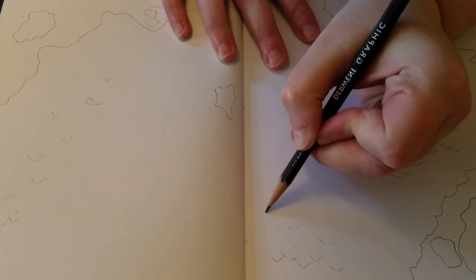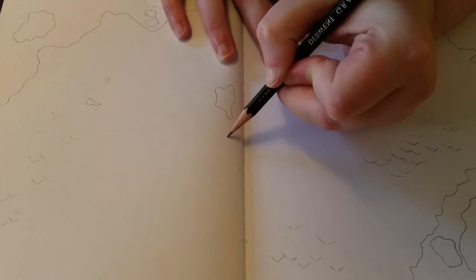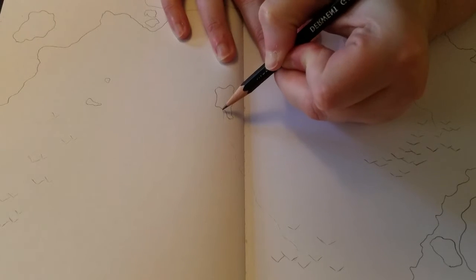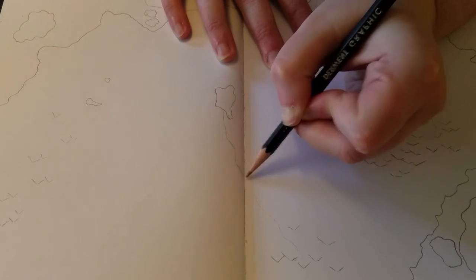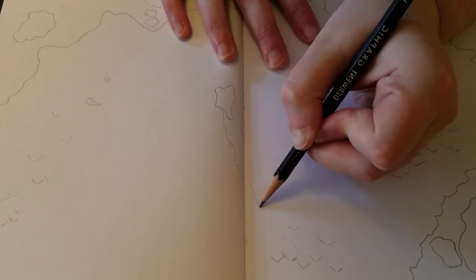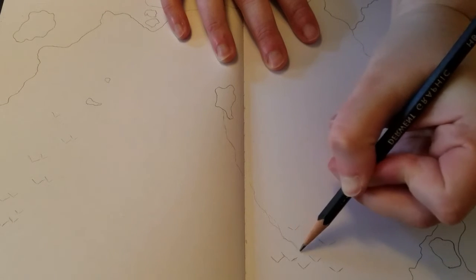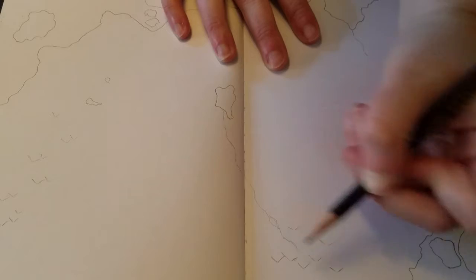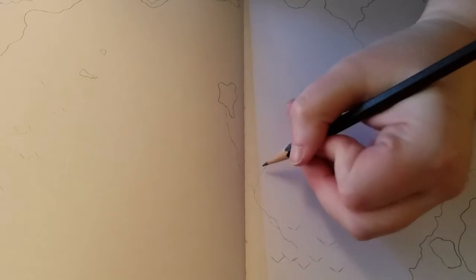I do like letting my pencil kind of bounce as I do rivers, just because rivers aren't going to be perfectly straight and they're not going to be perfectly flat. I still kind of struggle with making them too perfect.